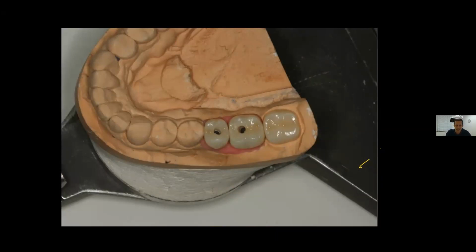It is an unbelievable combination between strength at 500 megapascals and aesthetics, and we have to give Emax lithium disilicate its credit. It's a fantastic material, but you'll see in a moment it's not the only material when it comes to implant dentistry and when it comes to long span bridges and superstructures.